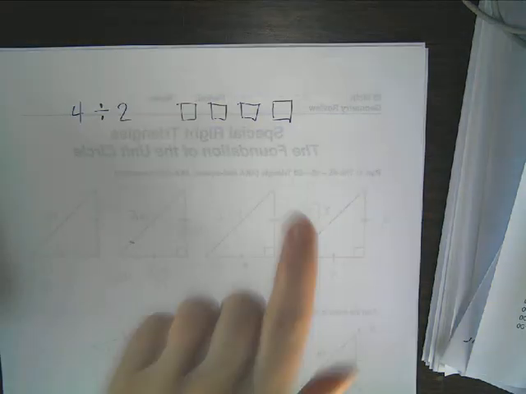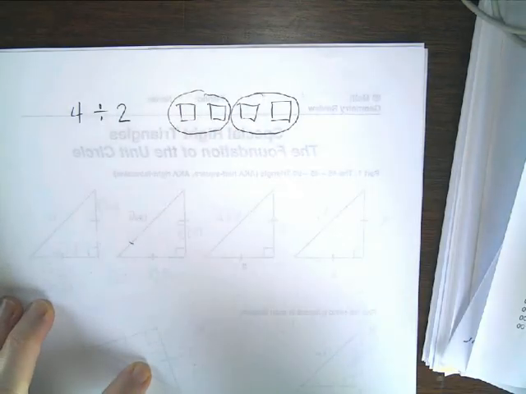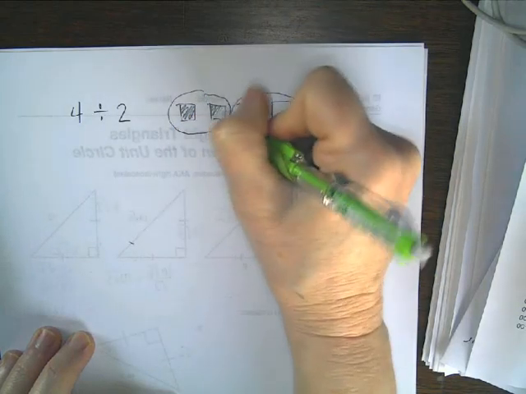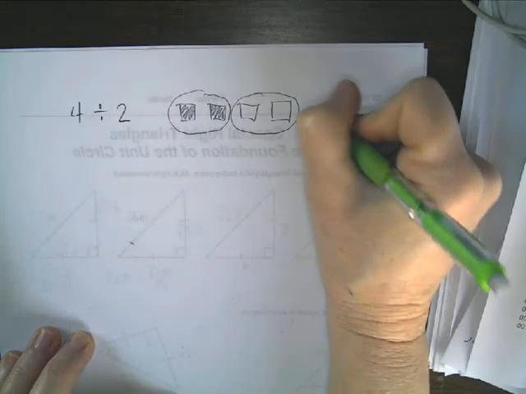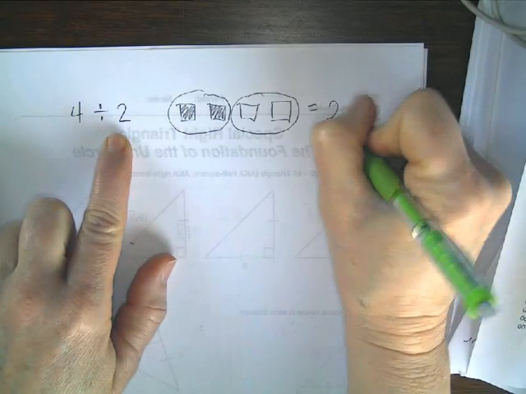Okay. So I have 4 objects. I'm going to divide that into 2 groups. If I divide this into 2 groups, 1 group, 2 groups, how many objects are in each group? 1, 2 objects are in each group. So 4 divided into 2 groups gives me 2 objects in each group.